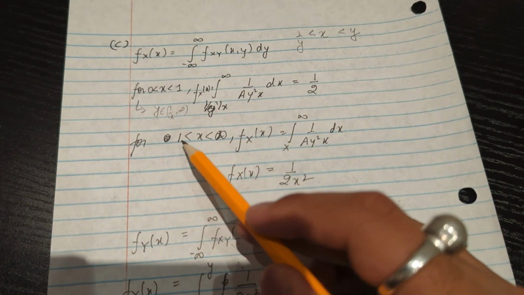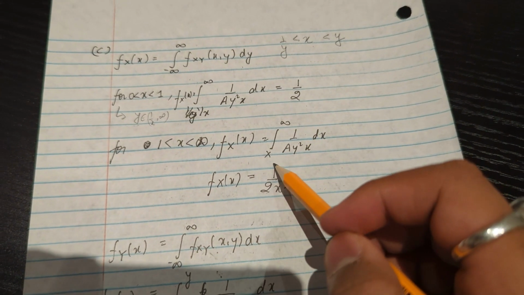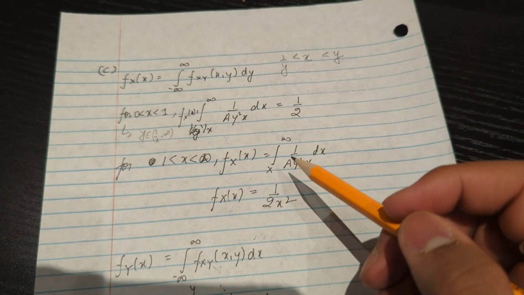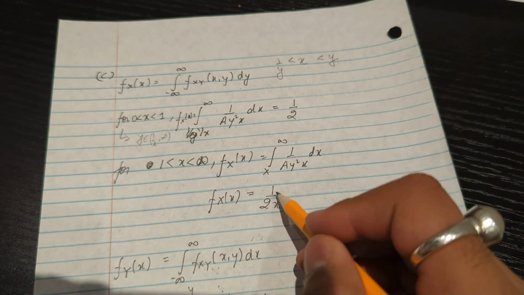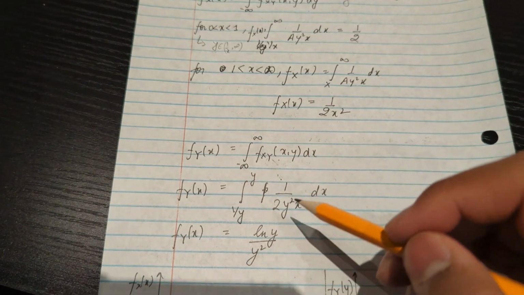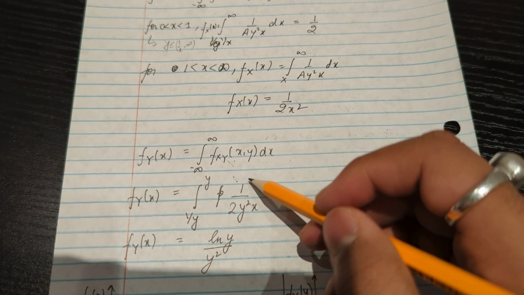For 1 less than x less than infinity, y varies from x to infinity, so it comes to 1 by 2x square.